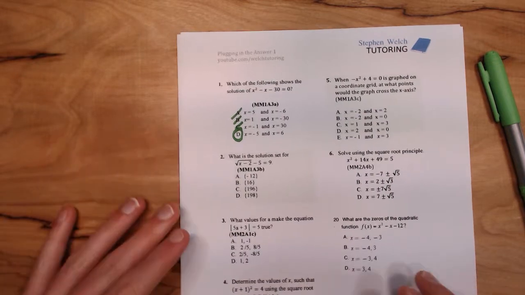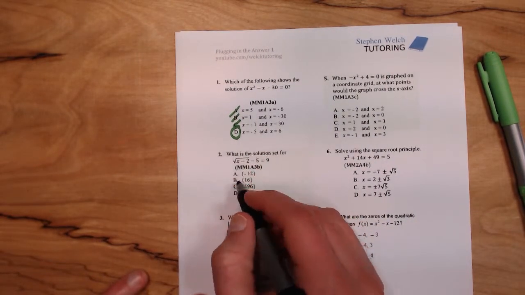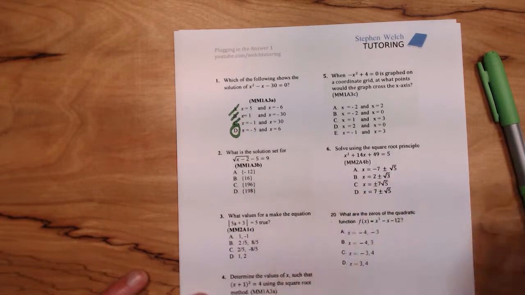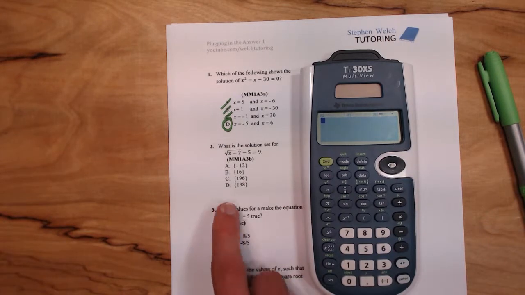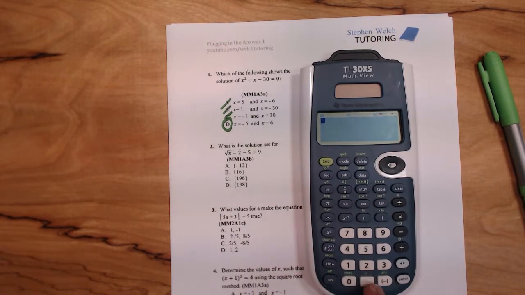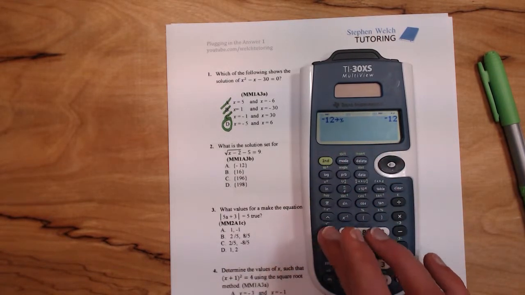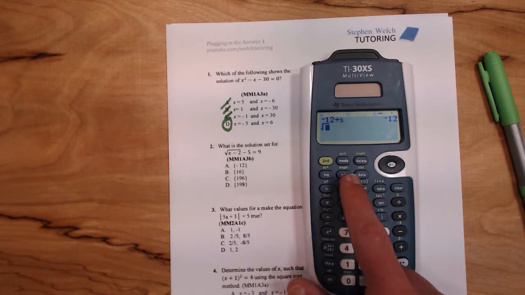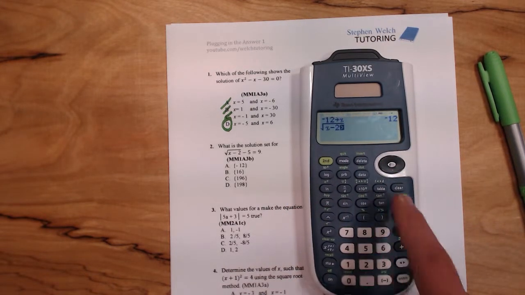Okay, so let's try number 2. For number 2, same exact idea, a little teeny bit different in implementation. Let's see here. I'd like to try answer choice A. So I will say negative 12, store as x. There we go. And now I will type in square root of x, which is negative 12 because we stored it, minus 2. And now this is hard.